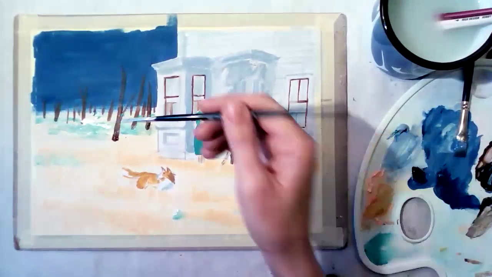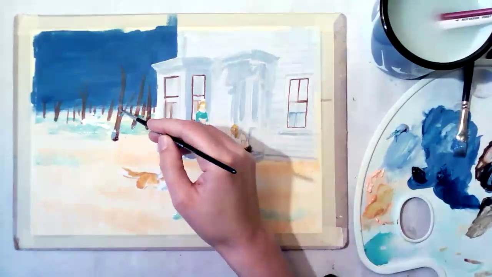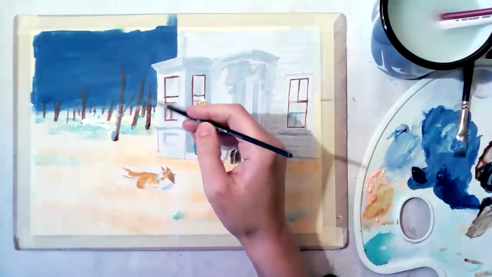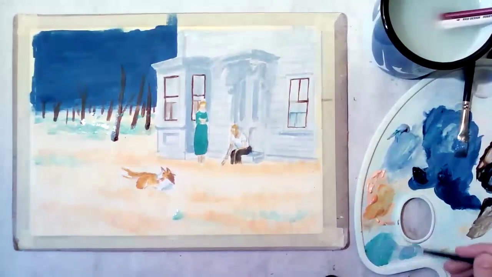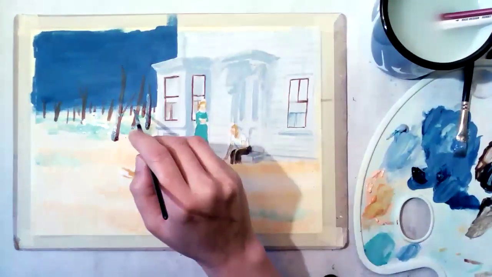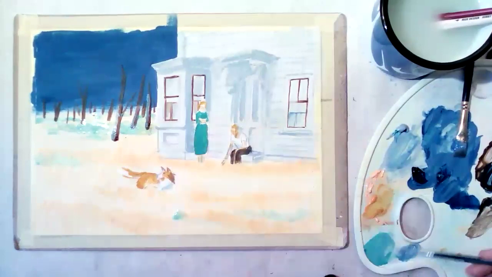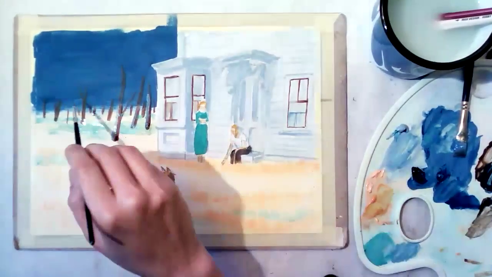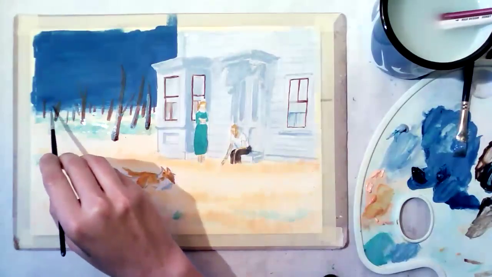And then the trees, as I said, they have also these kind of grayish layers. Even grayish green, I don't know. Yeah. So of course, Hopper already did for us all those choices.